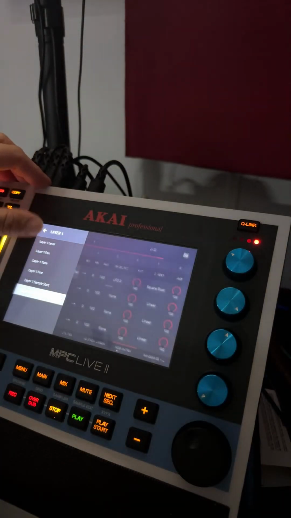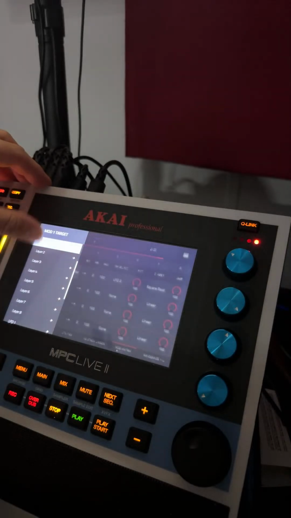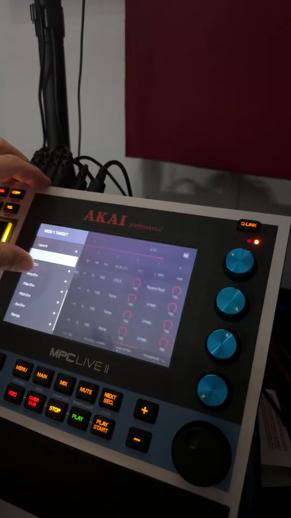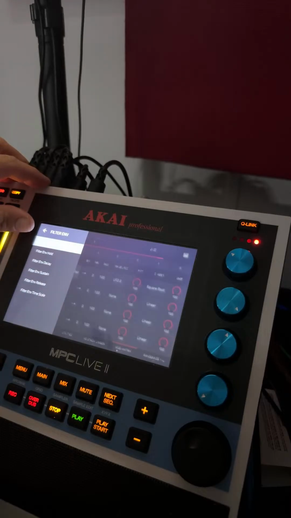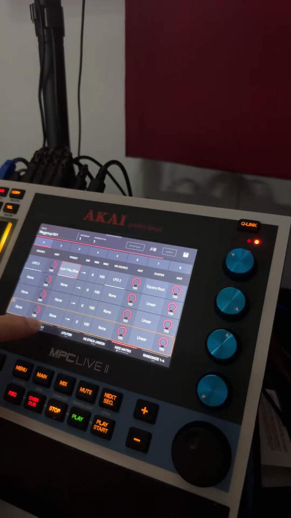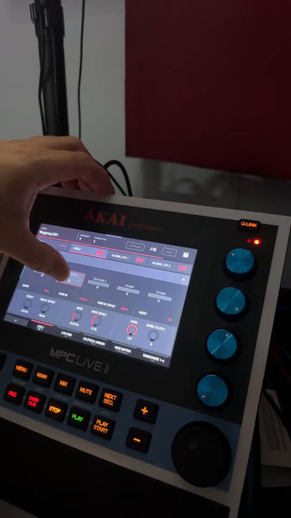All right, let's play with the filter. Filter envelope. Let's go back. Let's put the LFO1, LFO2 on the filter.